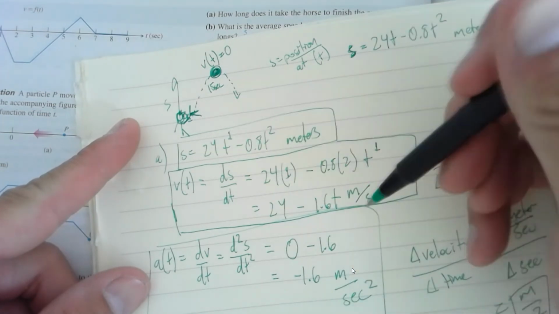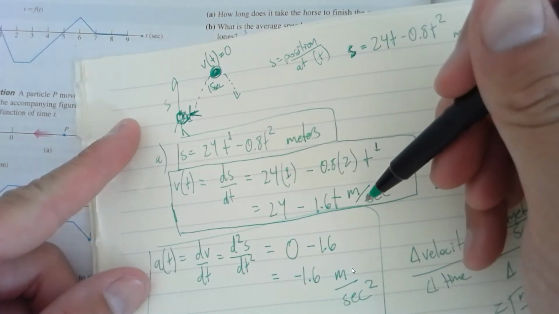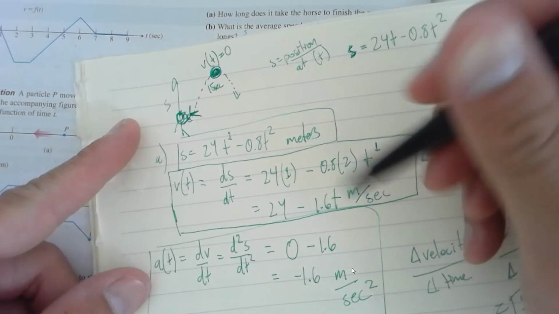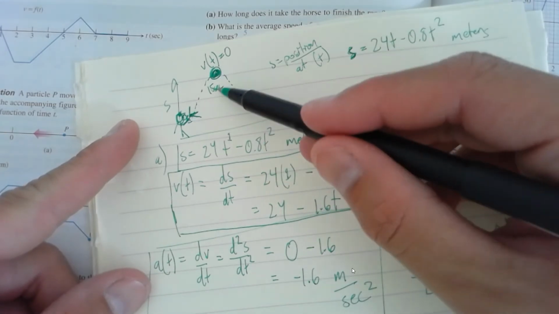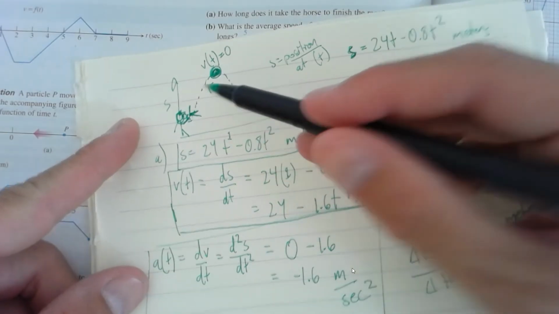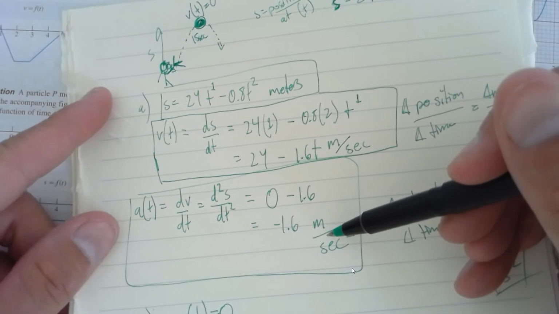15 meters per second. That's not what I asked. I didn't ask for velocity. I'm asking how high was the rock at 15 seconds? Negative 1.6 meters per second squared. Okay, that doesn't make any sense.